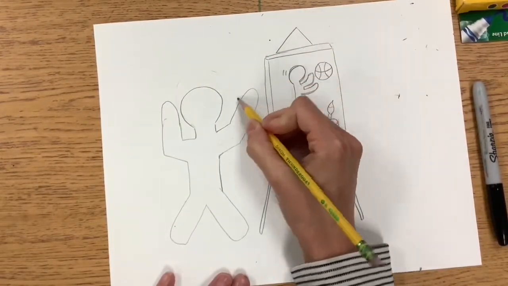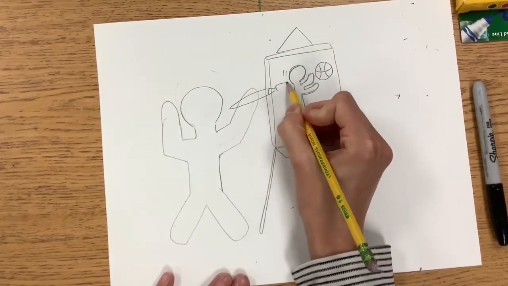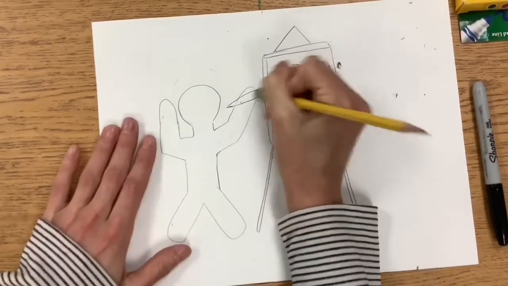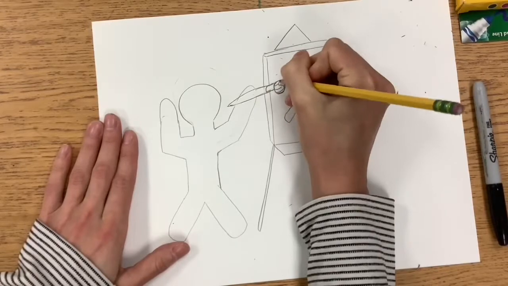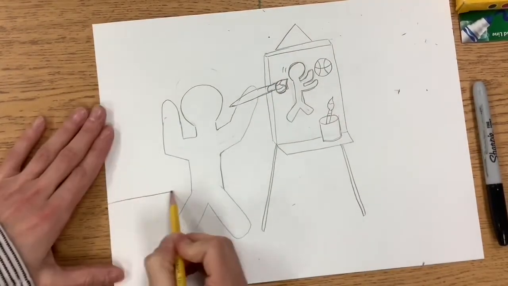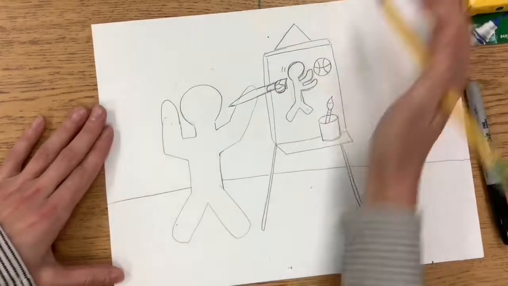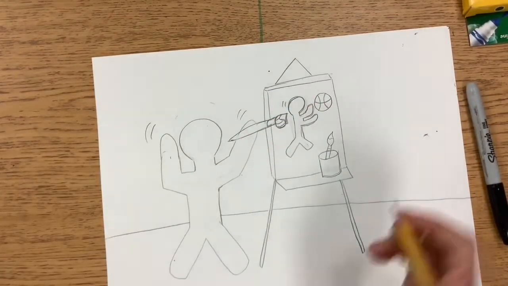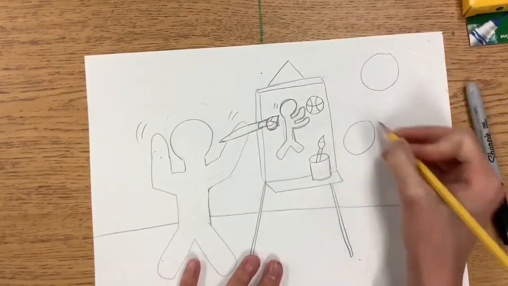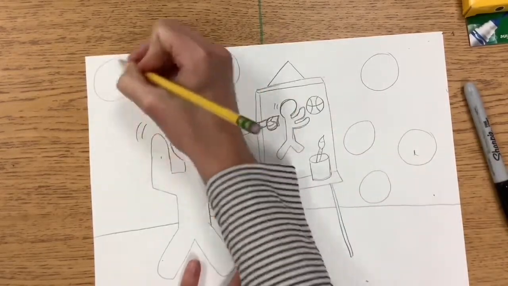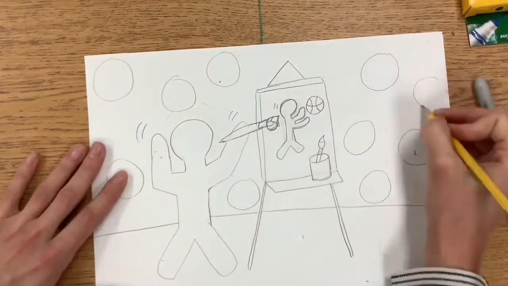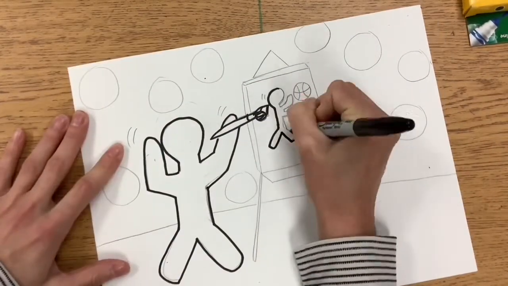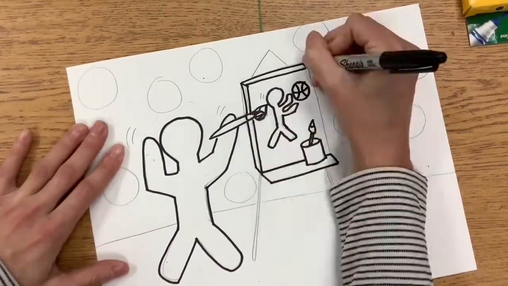You can see that you can position the arms and the legs of your figure however you want. So think about what their body might look like when they are making an action. If they're jumping or dancing or painting or shooting a basket or kicking a soccer ball, then you are going to add some kind of a background. I made mine super simple, just a pattern with polka dots.